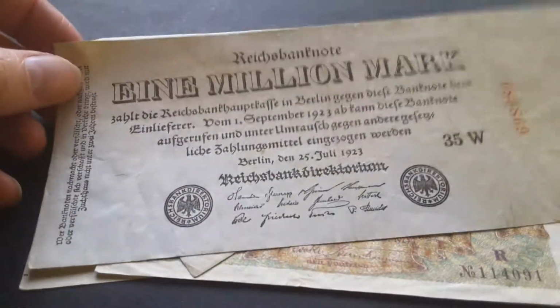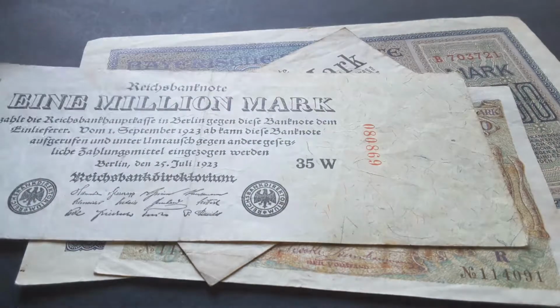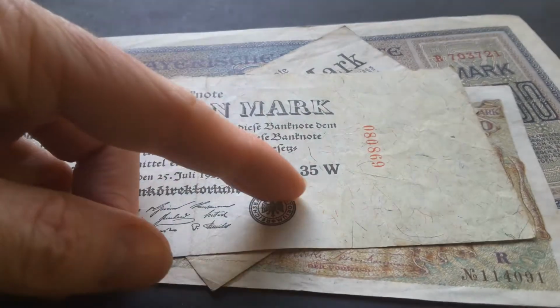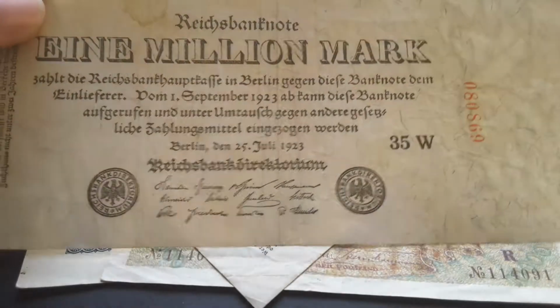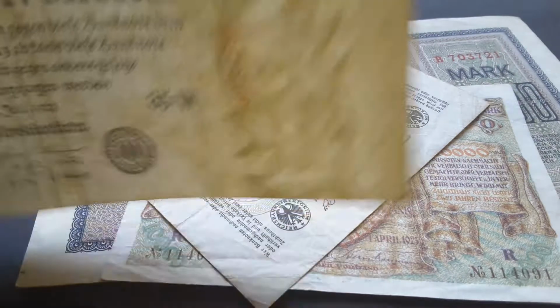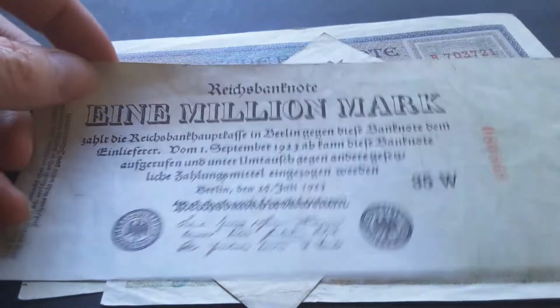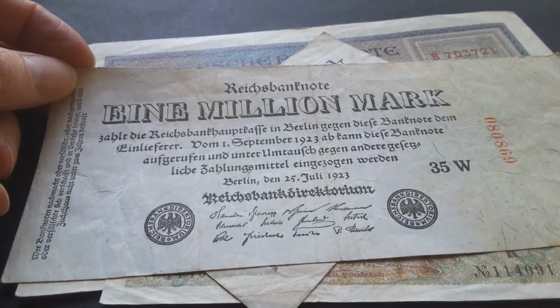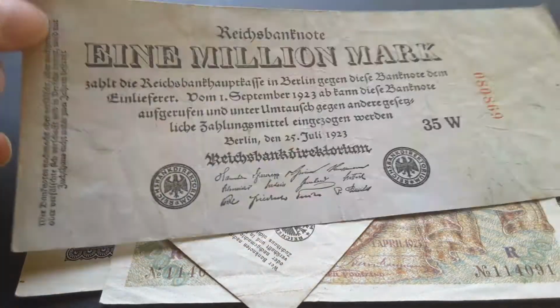Here we have 1 million mark. Basically the same features, with the serial number there. The first part is the prefix of the serial number, and this is the actual number. And the watermark on this one is only on this side. This series goes from, I think, 500,000 to 50 million marks. This is 1923.